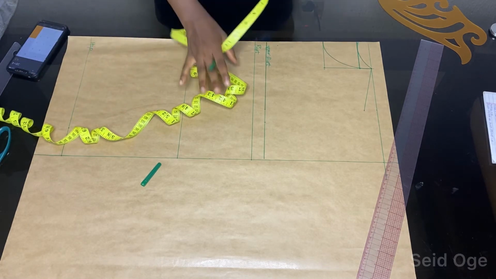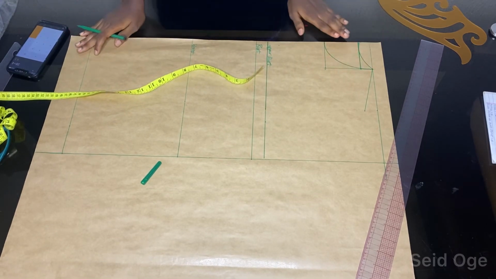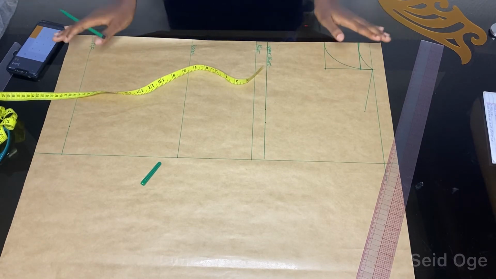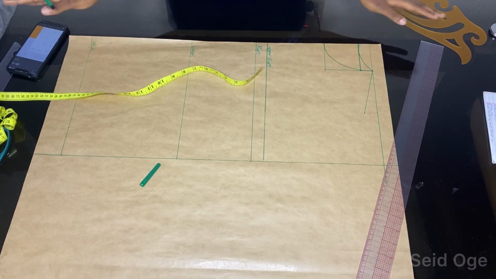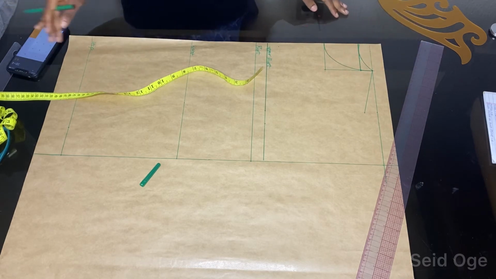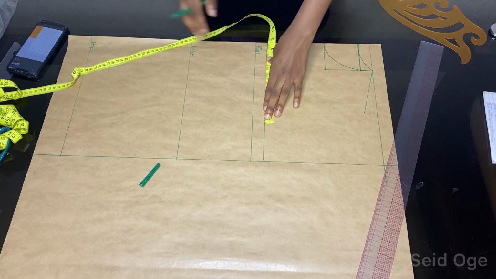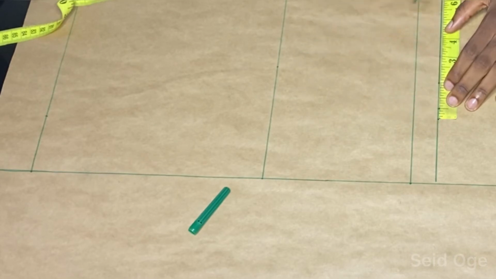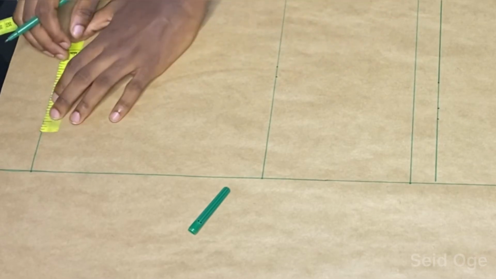Okay, so since you want to use this to make a dress, you should always add ease. Especially if you're a beginner, you may want to add 1 inch, but if you don't really need that and you're sure of the measurements, you can just add ½ an inch. This is just to make sure that you don't make clothes that are too tight, you just leave space for ease. So I'm going to be adding ½ an inch here, here as well on my waist, and also on my hip.